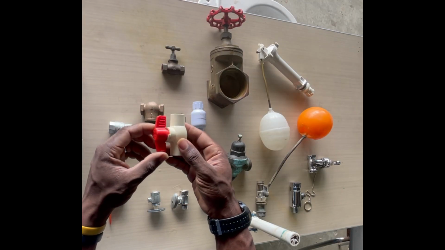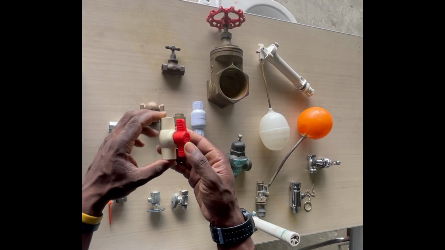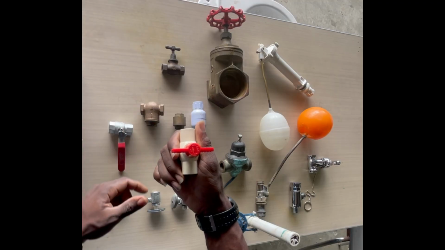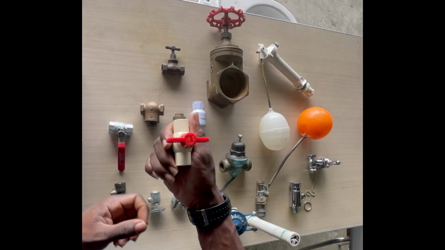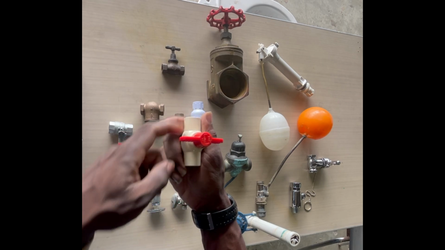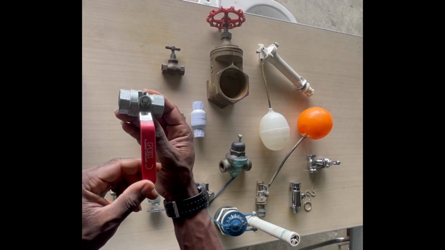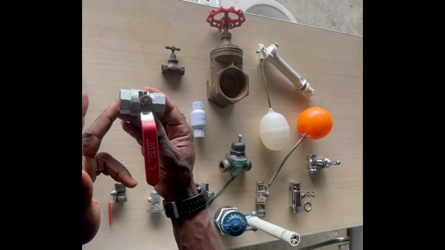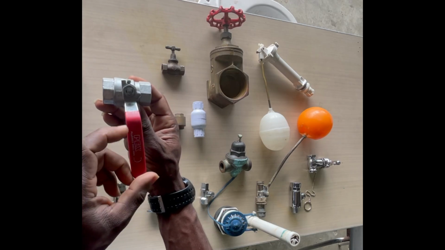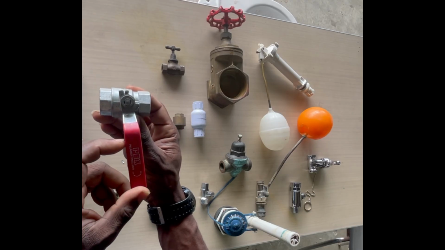Ball valve. This is a plastic ball valve, specifically CPVC for hot water. It's a quarter turn valve, fully open or fully closed by turning the handle. When it's perpendicular or at a right angle to the flow of water, it is off. Same with this one, a brass ball valve, but persons may look at it and say it's looking chrome. Same thing: when the handle is perpendicular or at a right angle to the flow, it is off.